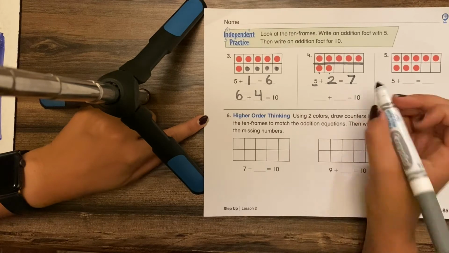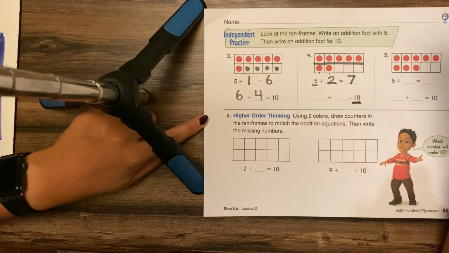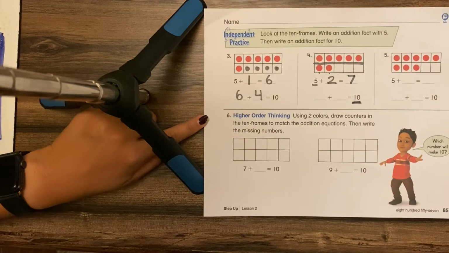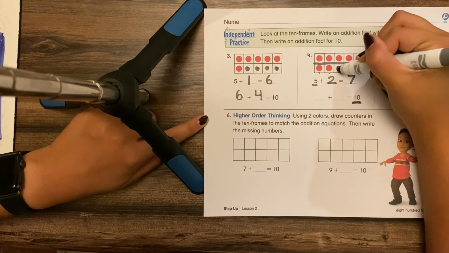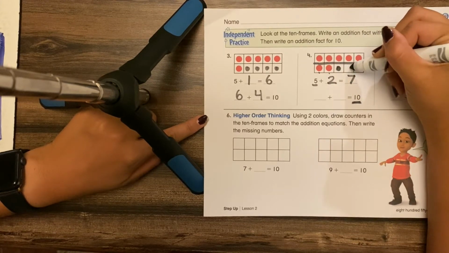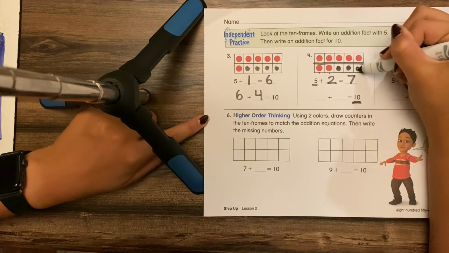Now look again. This time they want us to fill the whole frame again. They want us to get to 10. Remember, to have 10, everyone is going to be full. So do I need to fill up this box? I do. Okay. Do I need to fill up this box? Yep, I do. Do I need to fill up this box? Yeah, I need to fill that one up.